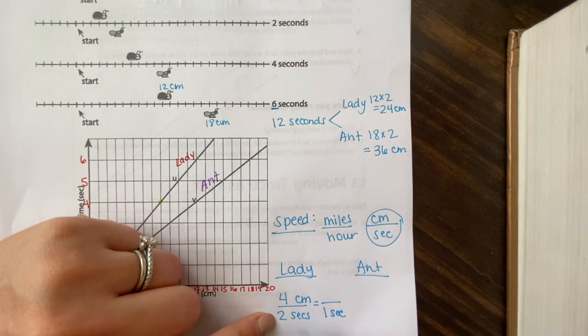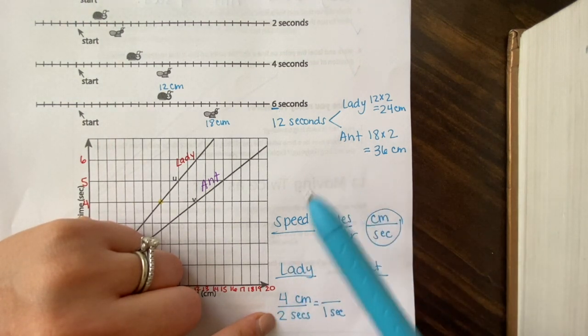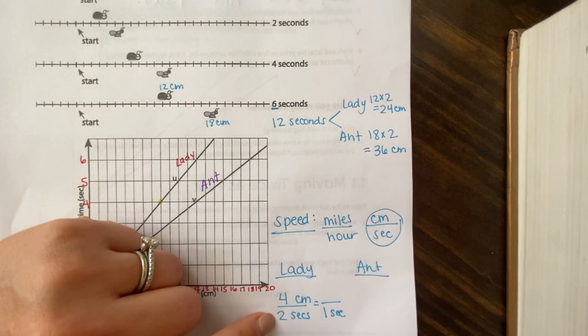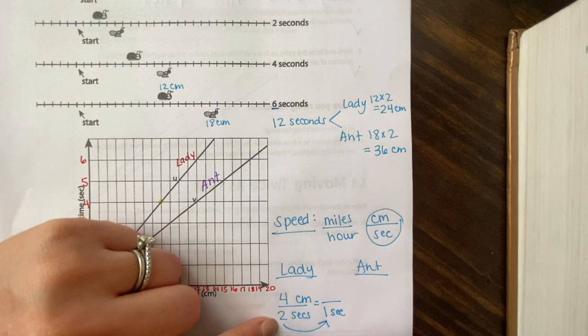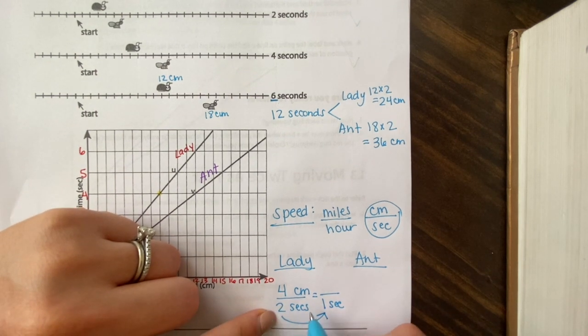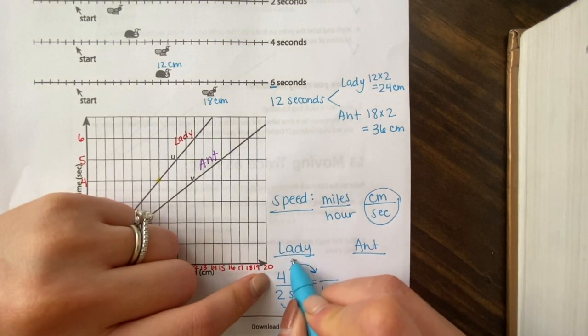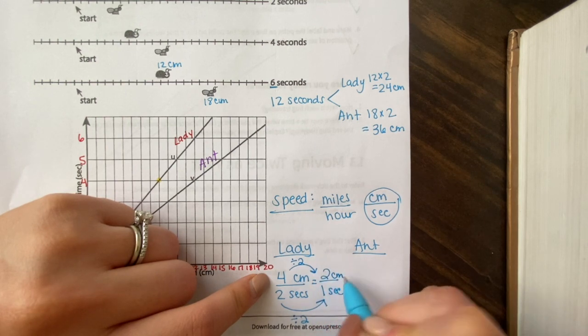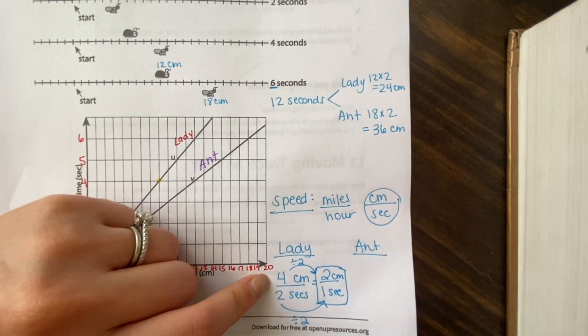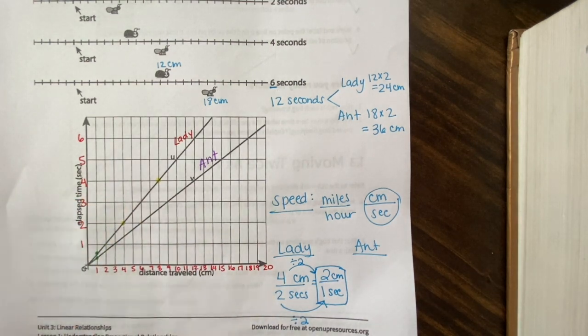All right, and what you technically are doing here, which we have done in class, is you're reducing this fraction. 4/2 is a fraction. It's also the rate in which this ladybug is moving. So what you would do to reduce a fraction is you're going to either divide or multiply. We know 2, you have to divide to get to 1, so we're going to do 2 divided by 2 is 1. And then you would do the same thing to the top. So 4 divided by 2 is 2. So the ladybug is traveling at 2 centimeters per 1 second.